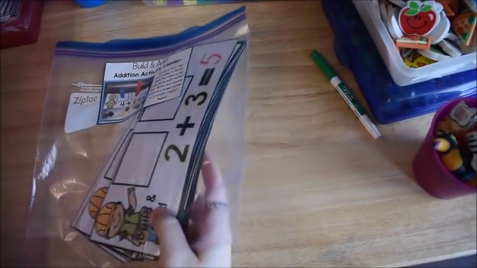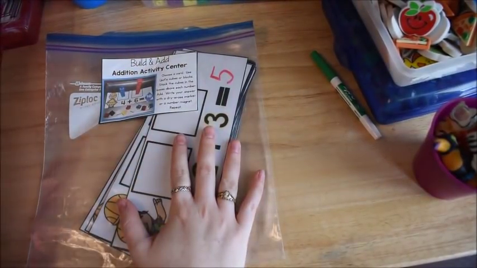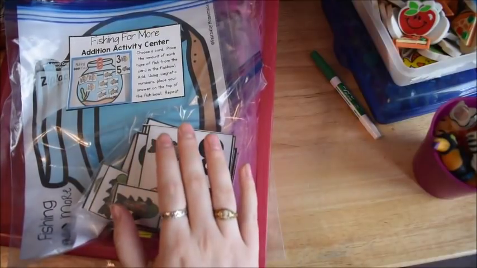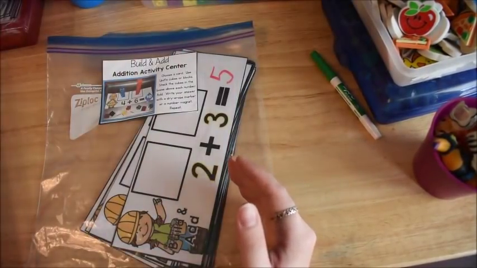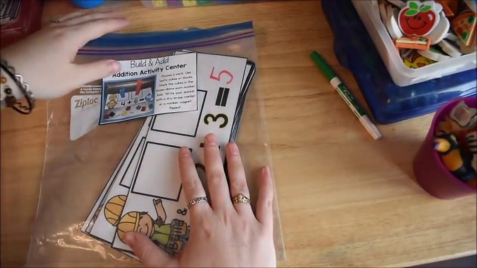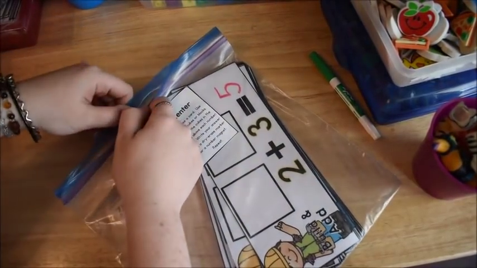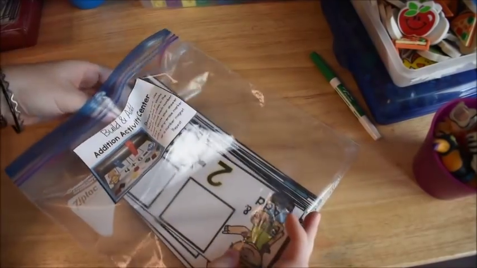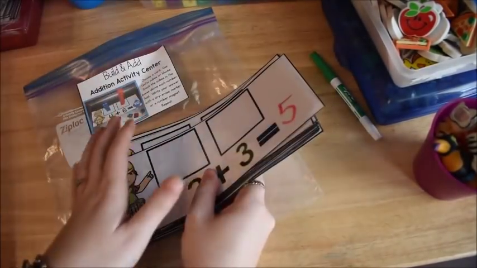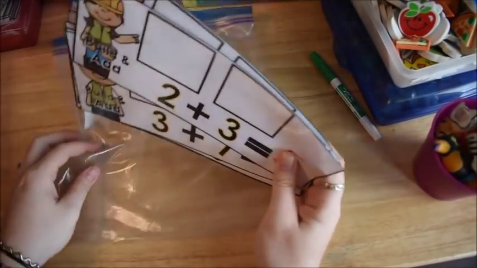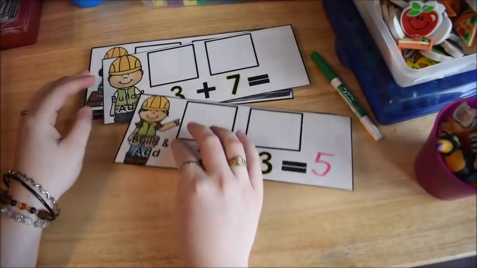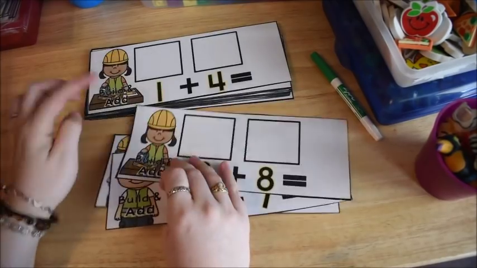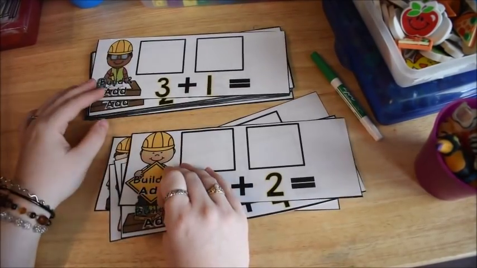Okay, we're going to move on to the math activities that I have for him this week. A few of them are the same from last week, but we are basically going to introduce addition this week. So I took out some of the activity centers from my early learners math curriculum that works on addition. And this particular activity center is building and adding. And I really like this one. So each of the pictures has a child who is building. You can see that there.